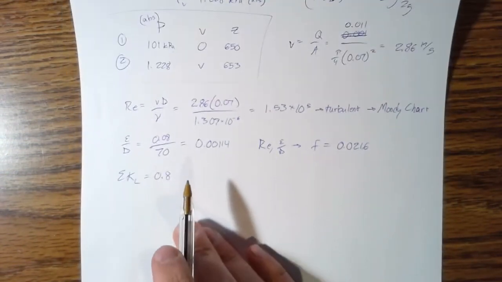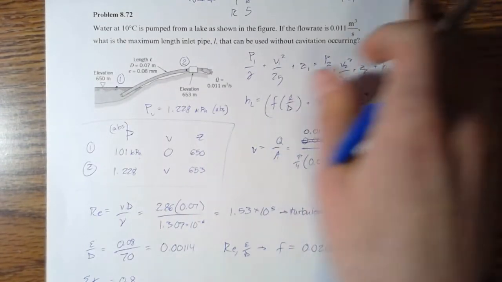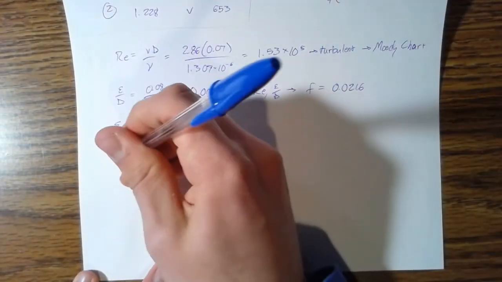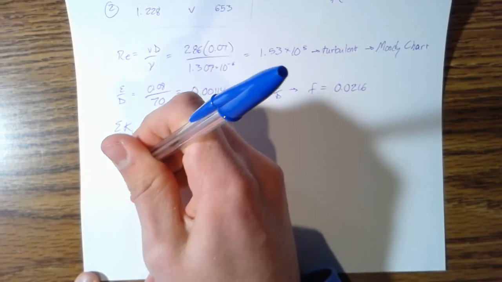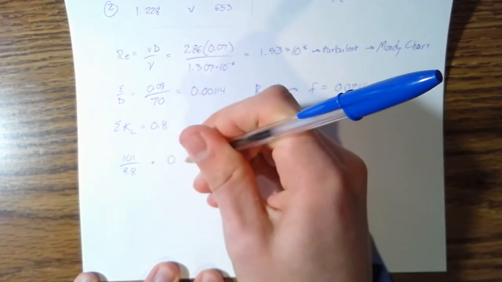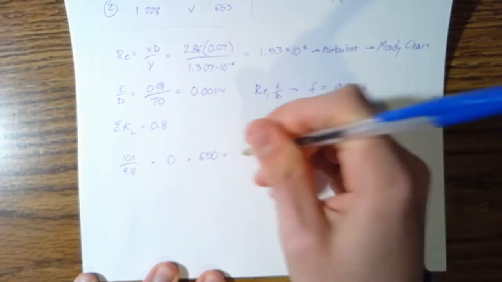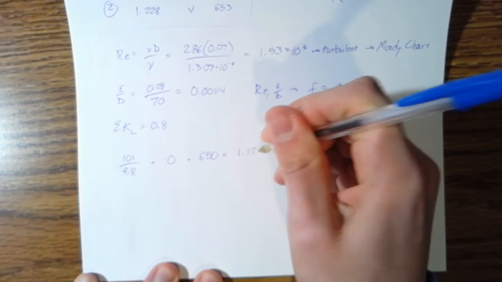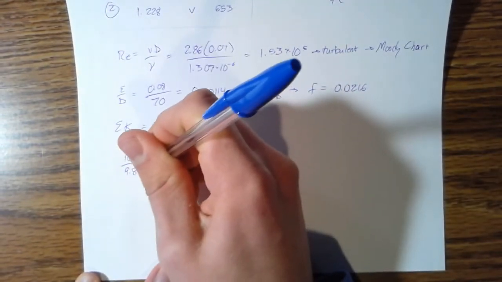Now we have all of our numbers that we can plug back into Bernoulli's equation and then solve. So point 1: pressure, velocity, elevation. Then point 2: 1.1228 times 10 to the third.